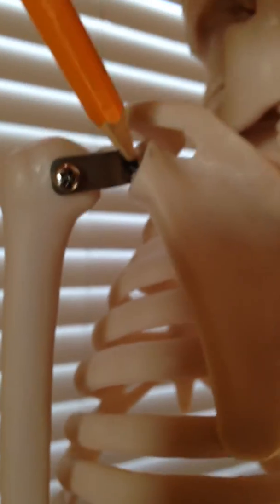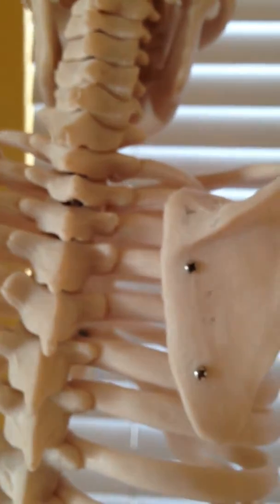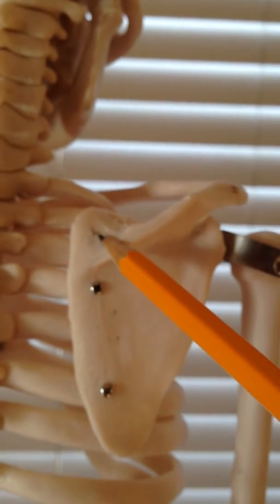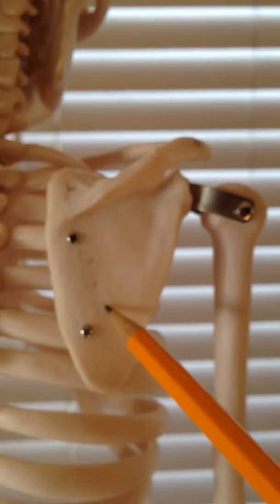We have the glenoid cavity in here, which also holds the glenohumeral joint. We have the spine here. We have the acromion here. We have the supraspinous fossa, and then here is the infraspinous fossa.